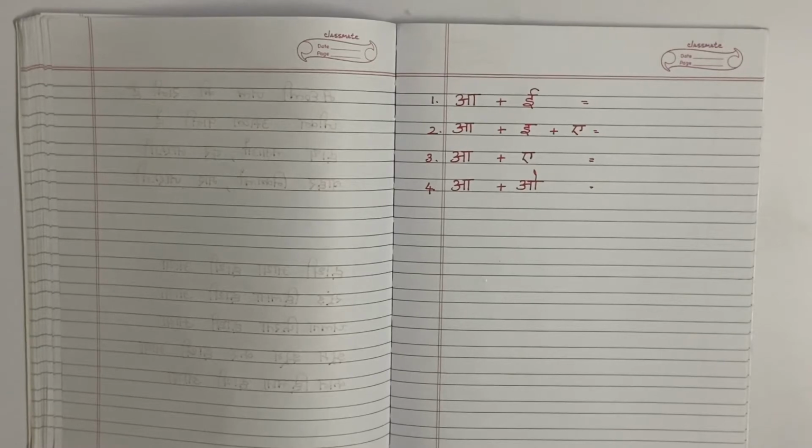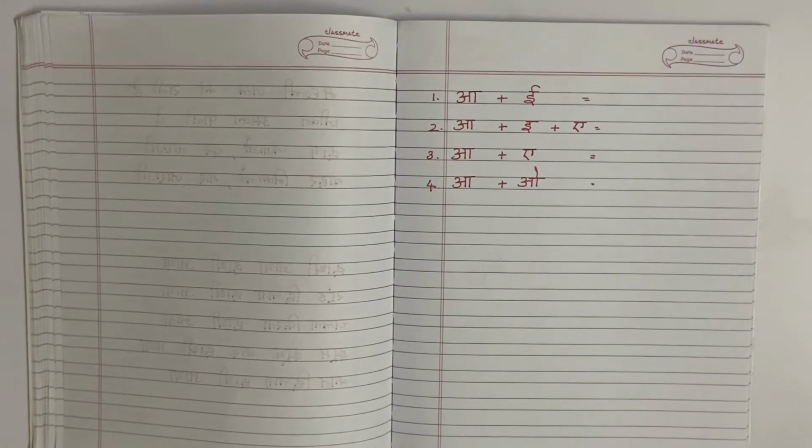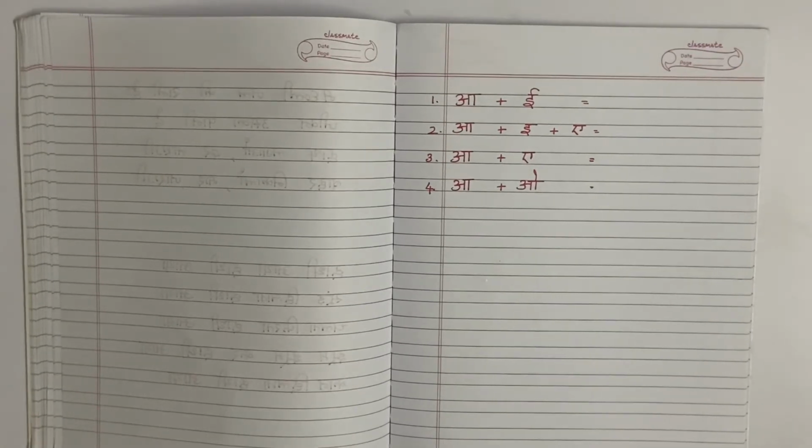This is word formation in Hindi. Here I have written swar, a plus e. He has to combine these two letters and create a new word. Then a plus e plus a. He has to combine these three letters and create a new word. So this is I, AO. Basic simple words with swar combination. This is basically for him to understand how the words are formed in Hindi.